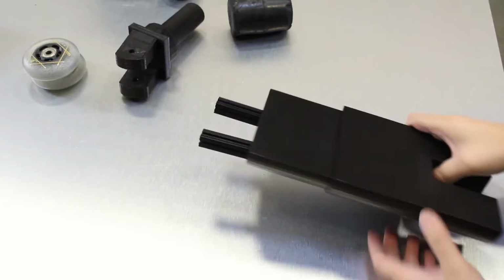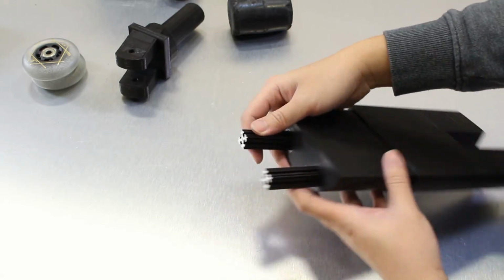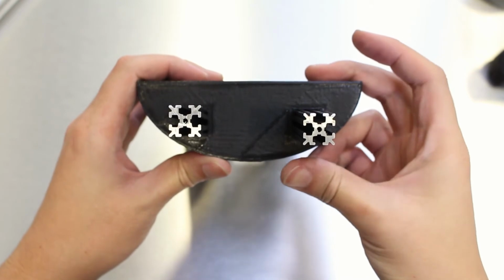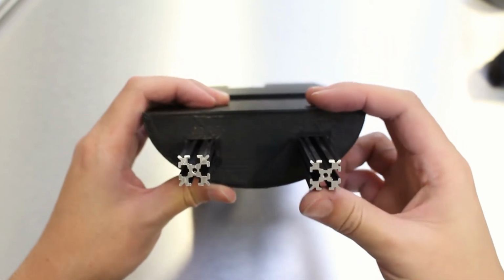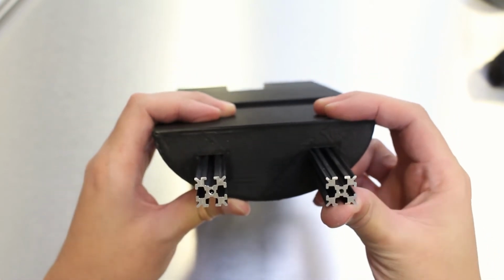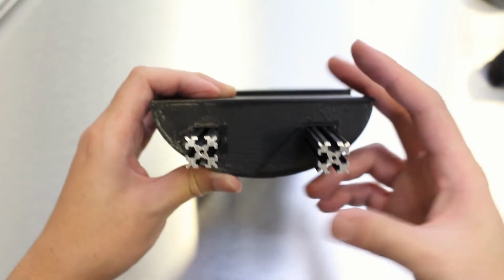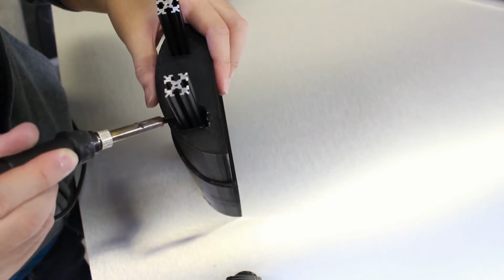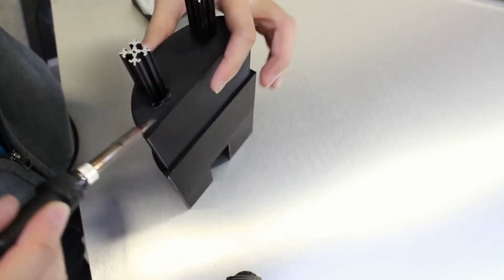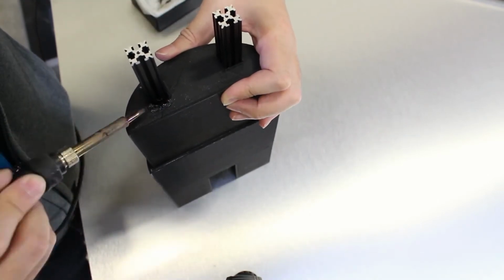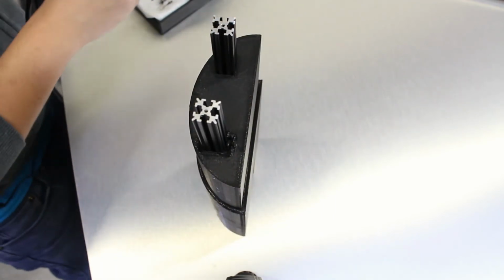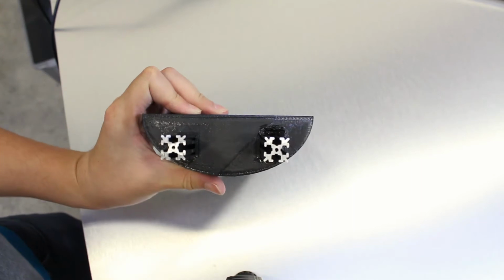I made a mistake here where one side is slanted ever so slightly, and I didn't catch it in the program. So this is where I dip into my bag of tricks from Tinkerine experiments. I am going to use the soldering iron to soften up the top and then push the aluminum extrusion up to fix the discrepancy. Looks pretty straight to me.